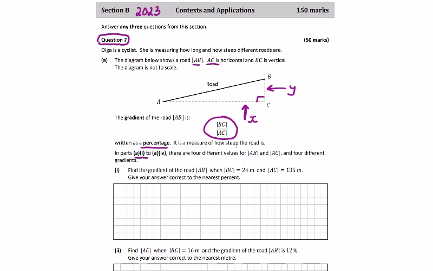In parts A 1 to 4, there are 4 different values for AB and AC, and 4 different gradients. Find the gradient of the road AB when BC is 24 and AC is 135. 24 over 135, they want it as a percent, times 100, equals 17.7% to the nearest percent, 18%.